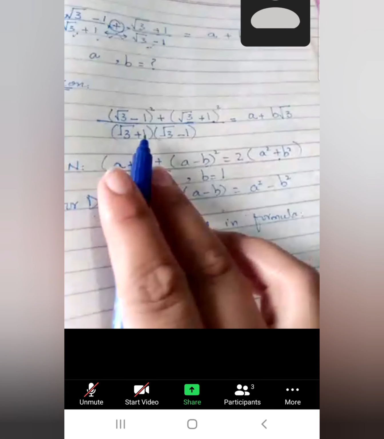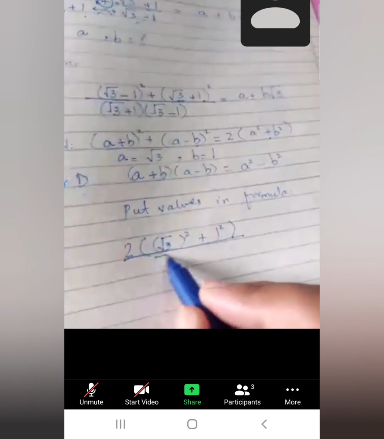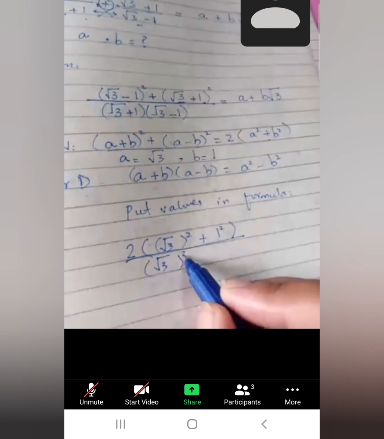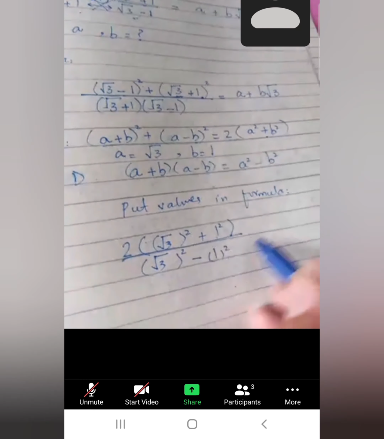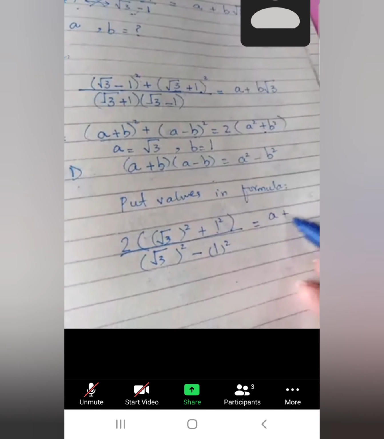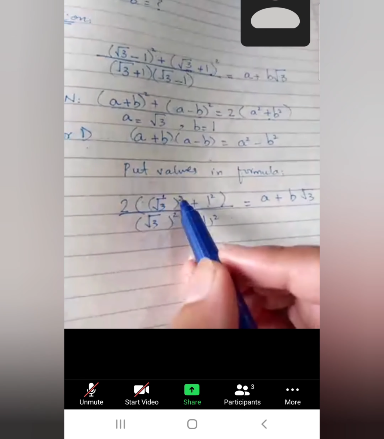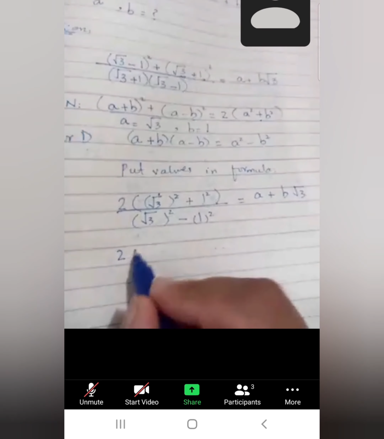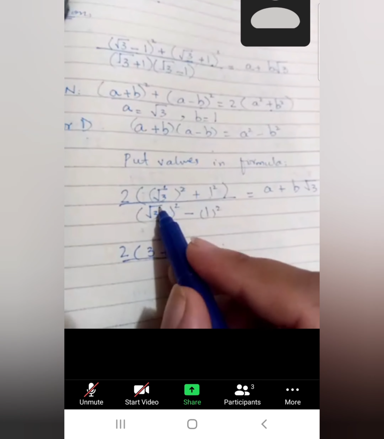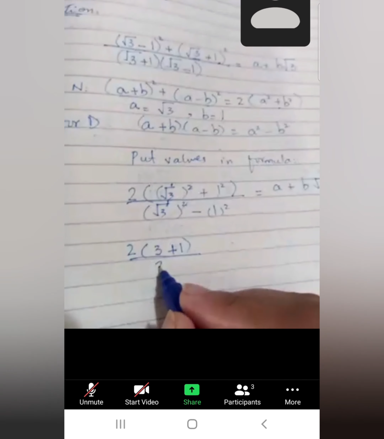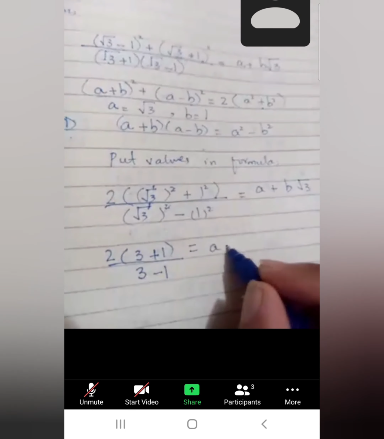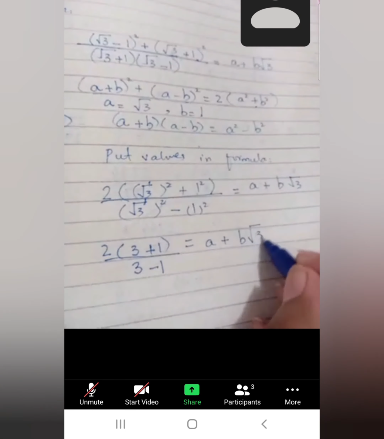Divided by, for the denominator, it will be a square minus b square. A square minus b square means square of root 3 minus square of 1, equals a plus b square root 3, which will remain the same because no procedure is done on the right side. Now this square and square root will be cancelled out. It is 2 times (3 plus 1) over (3 minus 1), equals a plus b square root 3.